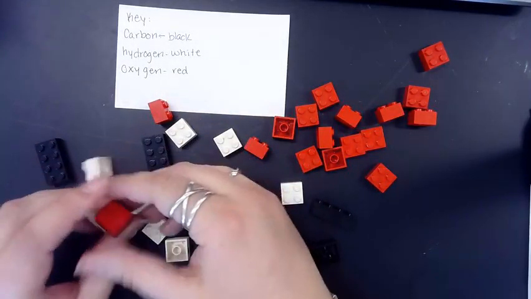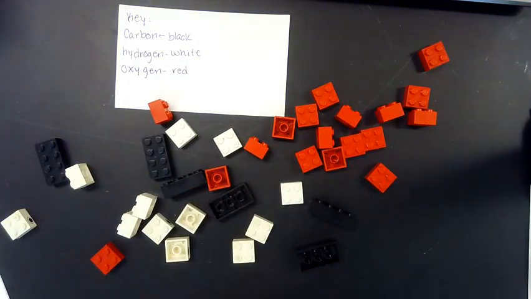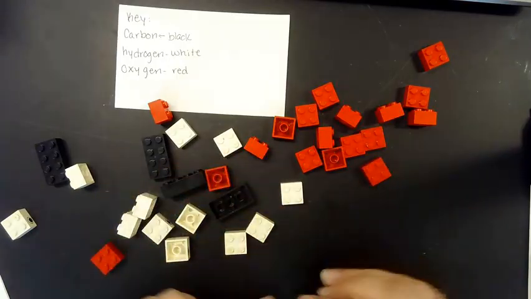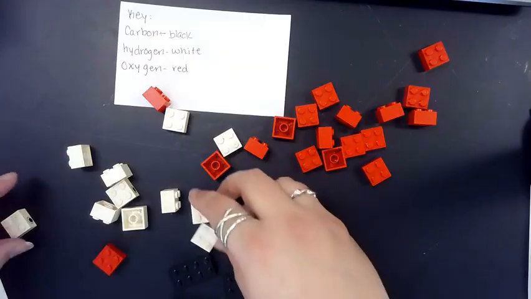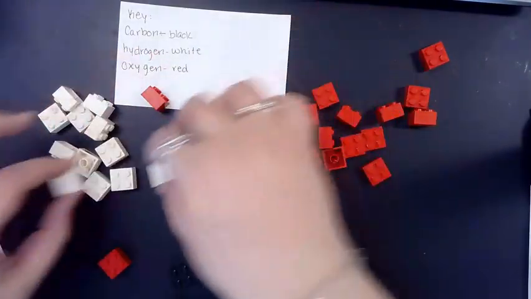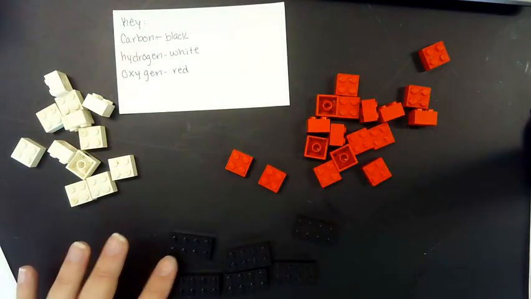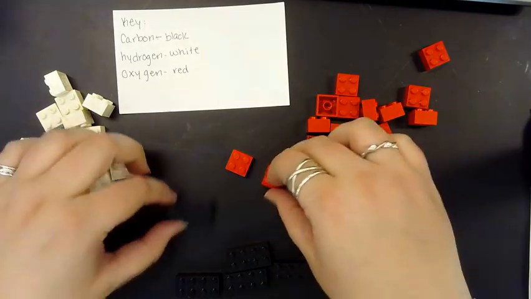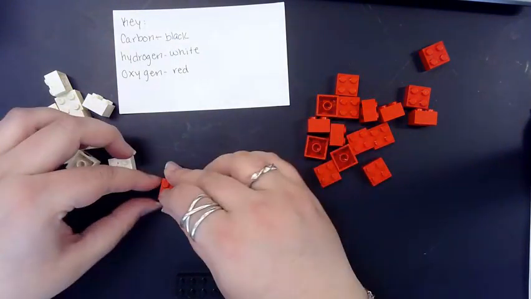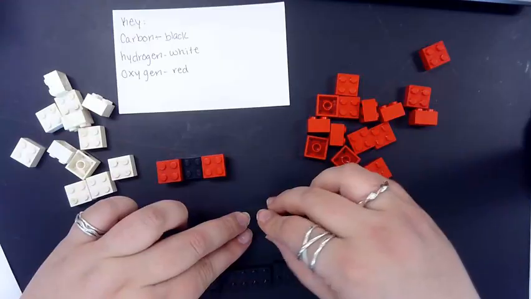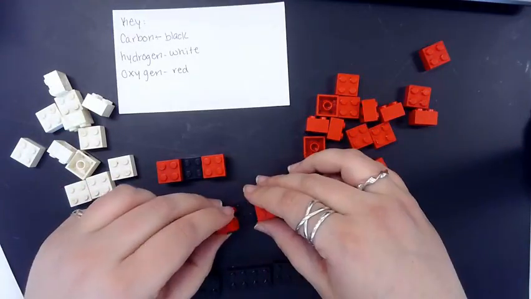And then it says using only the carbon and oxygen atoms, build as many carbon dioxide molecules as possible. Remember, our carbons are our black and our oxygens are the red. So I'm going to put all the hydrogens to the side right now. And based on the model that's in our packet, we know that carbon dioxide has 1 carbon and 2 oxygens. So I'm going to put 2 oxygens onto each of these carbons.